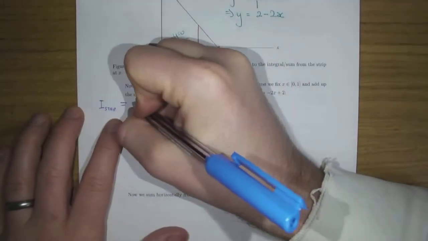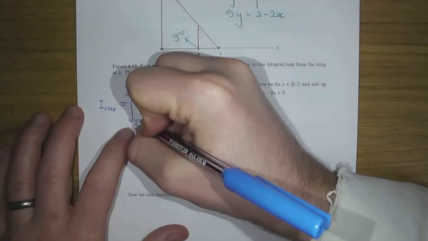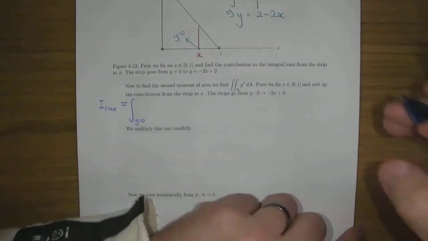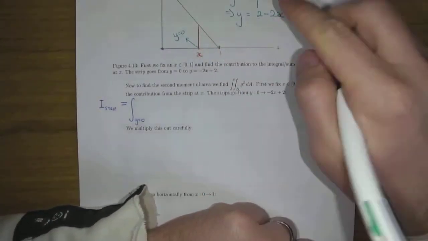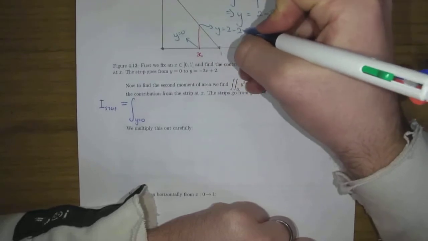So it's equal to, add up from y equal to 0 up to, well, we found that the y coordinate depends on the x coordinate according to this. So you add up to y equal to 2 minus 2x.